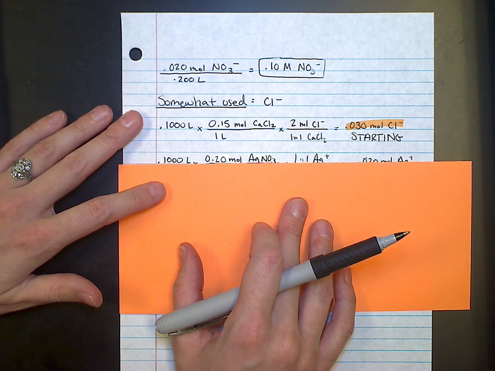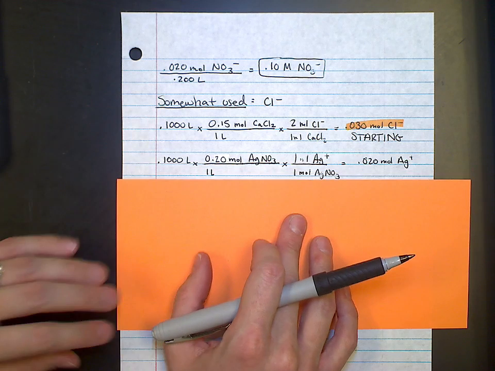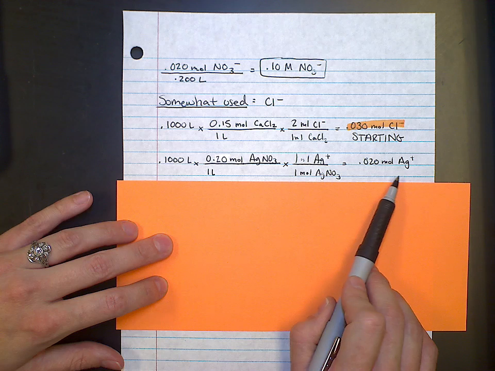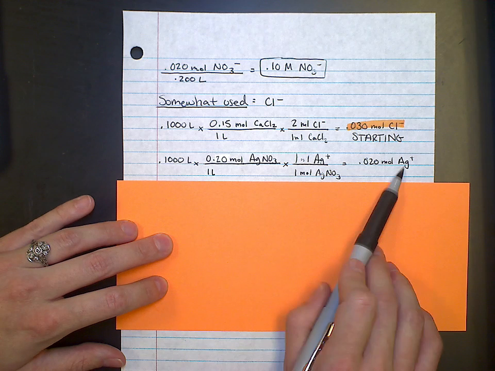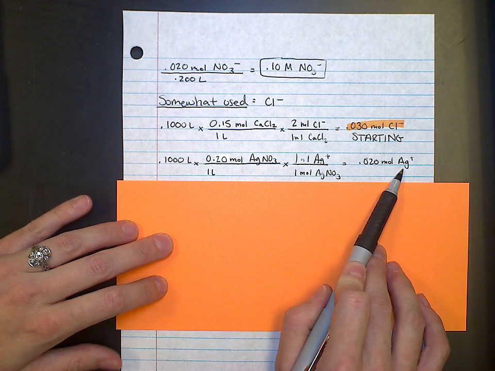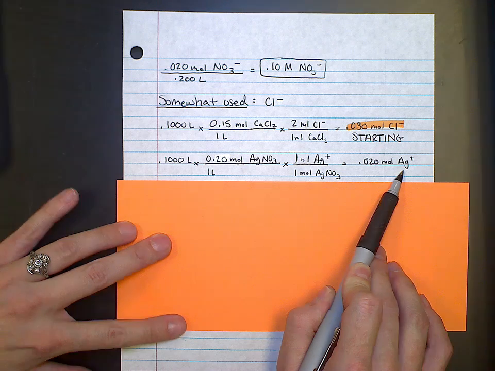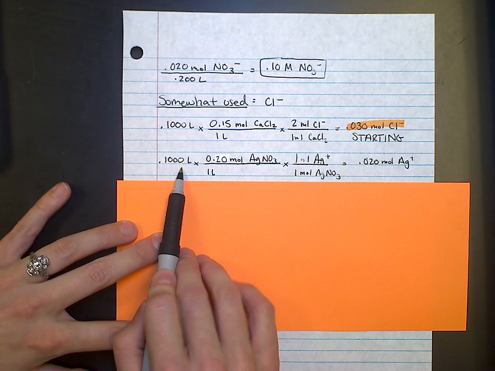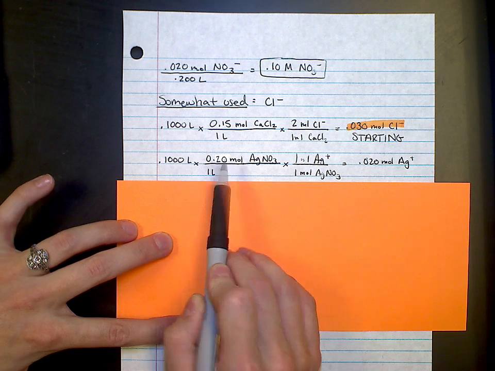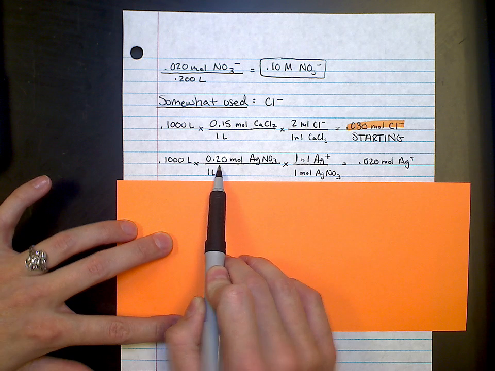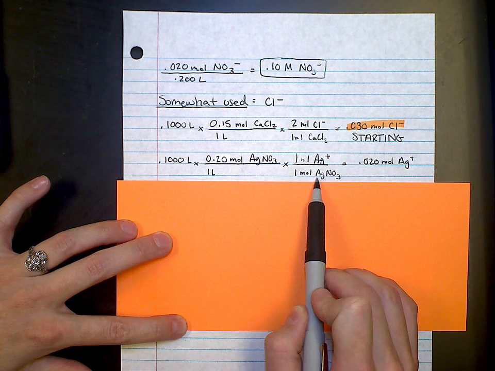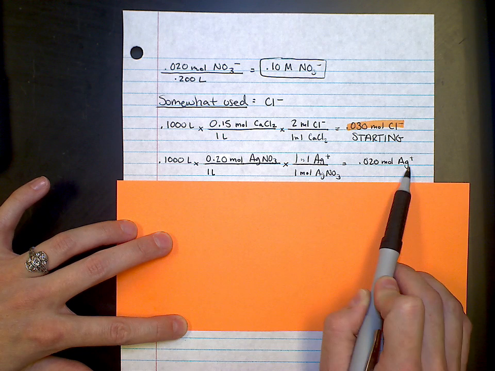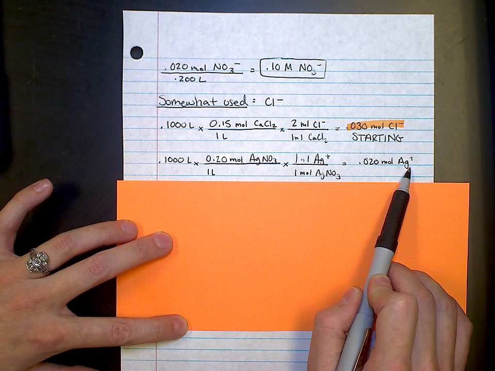The next thing I have to do is figure out how much I used. And in order to figure out how much I used, I have to first figure out how much of the limiting ion I had. So really the more important ion of the limiting reactant here was the silver, because that's what went into the solid. So I started out with my 100 milliliters of the silver nitrate. It was 0.2 molarity, and then within that silver nitrate it's a 1-to-1 ratio of silver to silver nitrate. So this tells me how many moles of the silver ion I have.